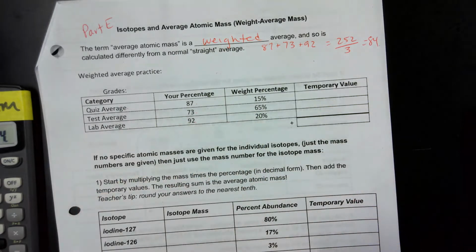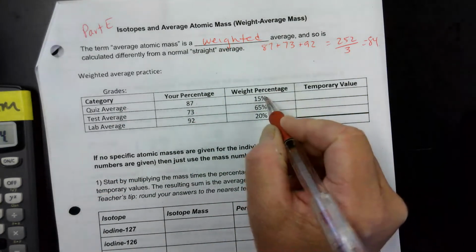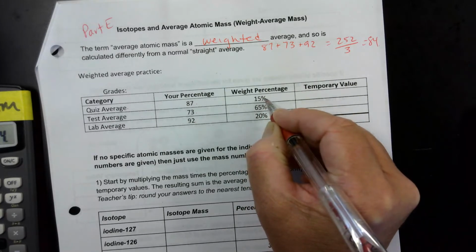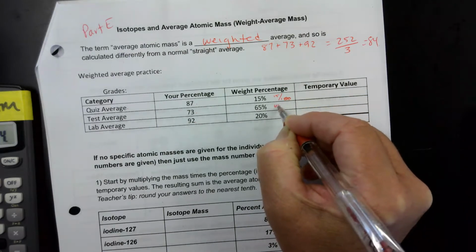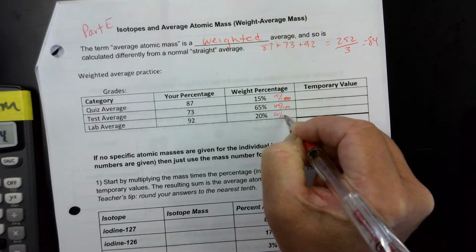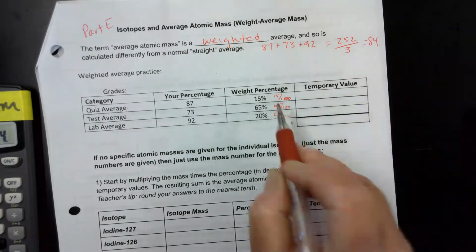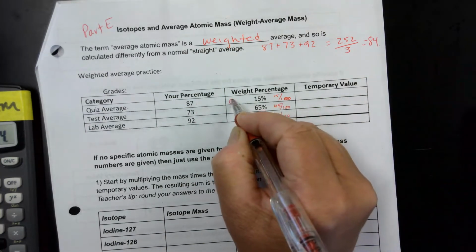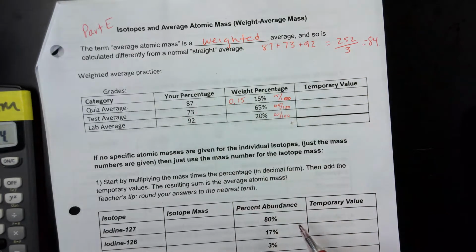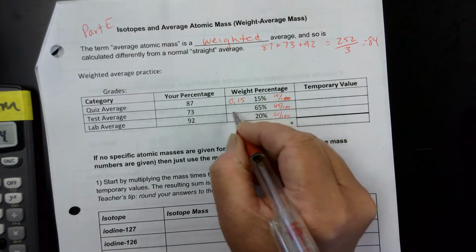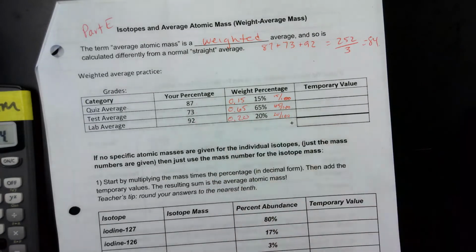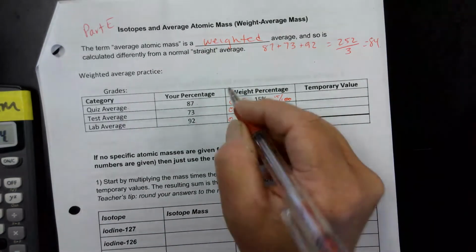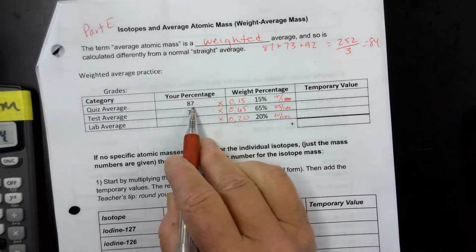So first and foremost, what you need to do is take this percent, right? Percent is just 15 over 100. This is 15 over 100, this is 65 over 100, and this is 20 over 100. That's what percent means. So 15 divided by 100 is really just the number in your calculator as 0.15. 65% is 0.65, and 20% is 0.20. Well, that becomes the factor that we are going to multiply by each of these numbers here.